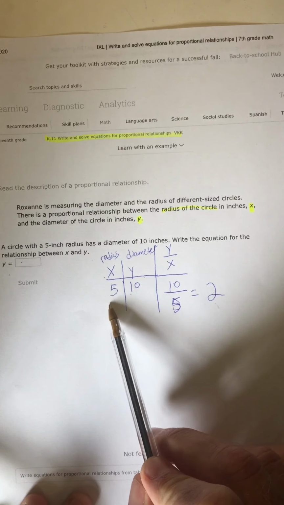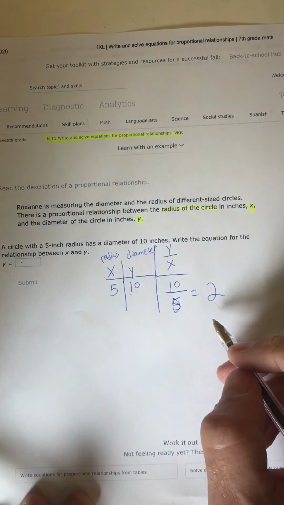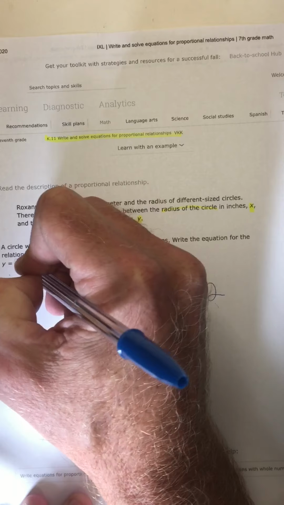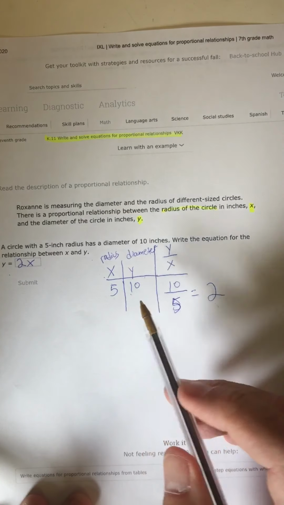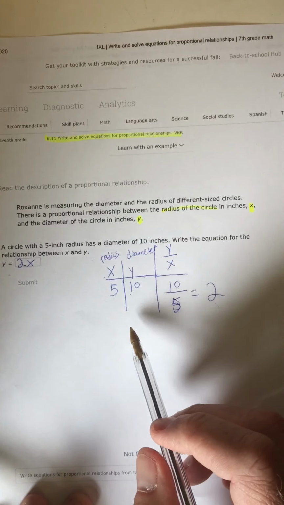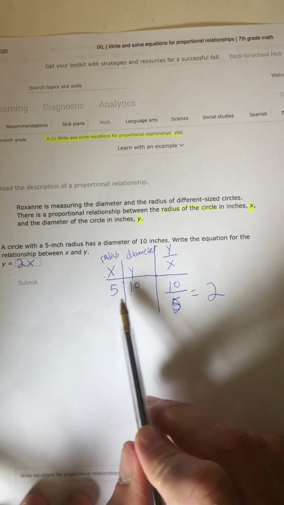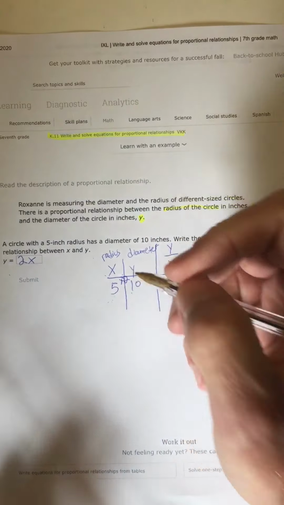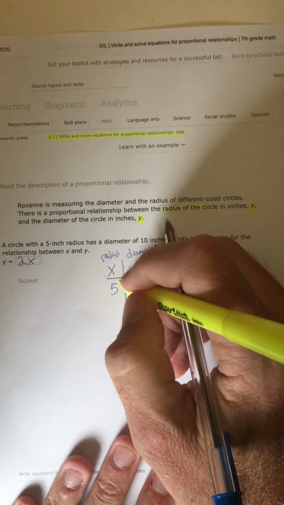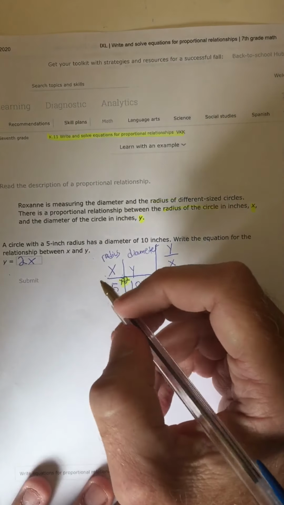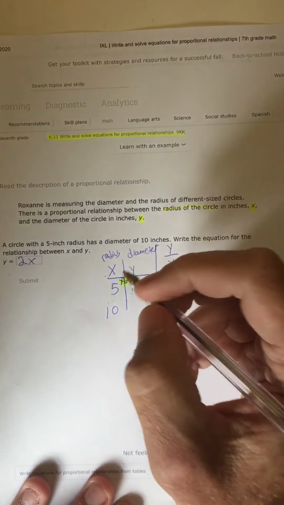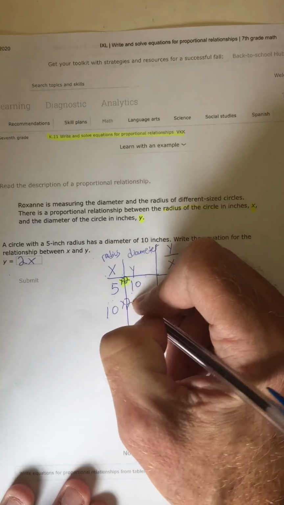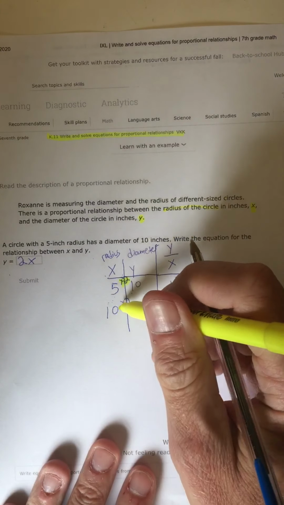So the way we would write that, remember, would be y equals 2x. And just like we've done on all the tables, I'll plug in some different values because I can see it now. To go from 5 to 10, we would multiply by 2. And I'll highlight that. So if I had a radius of 10, then we know my diameter would be 20 because I would multiply by 2.